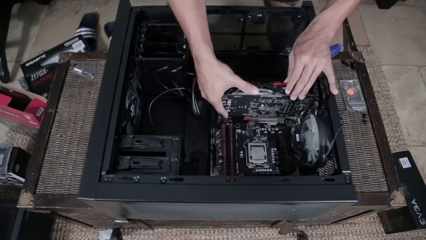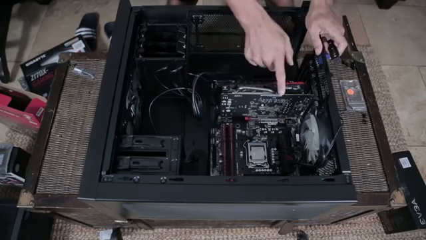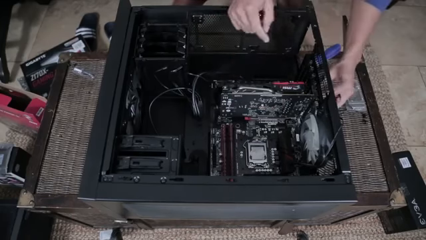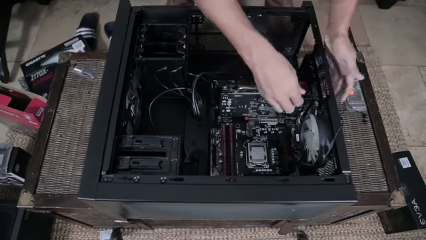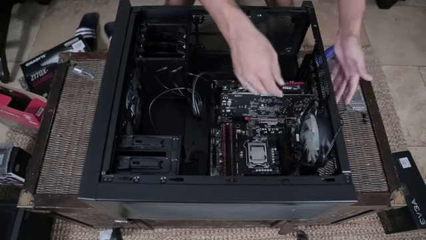If that's your situation, what you want to do is place the graphics card somewhere near where you're going to put it in, to make sure it matches up to the correct brackets that you're going to break out. That way you don't break out any brackets you don't need to, because you don't want holes in your computer that you don't need.